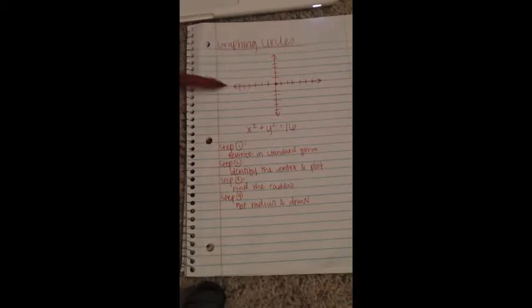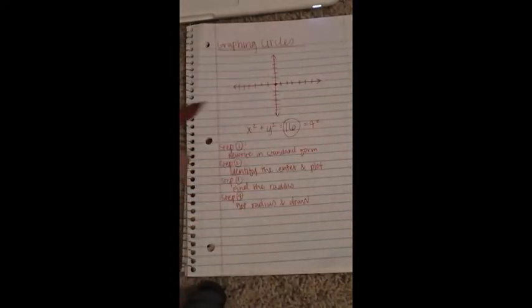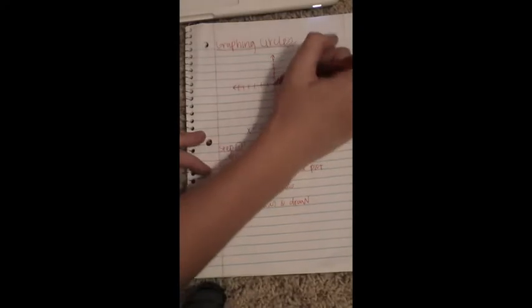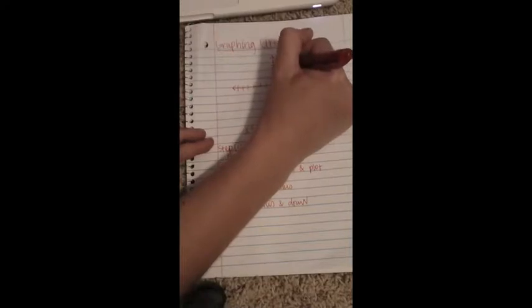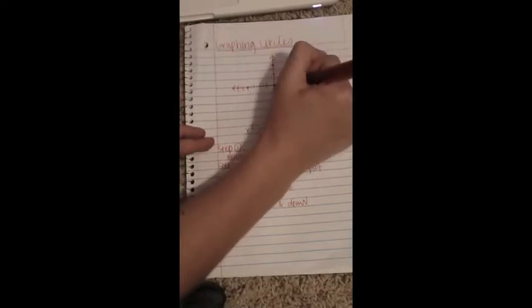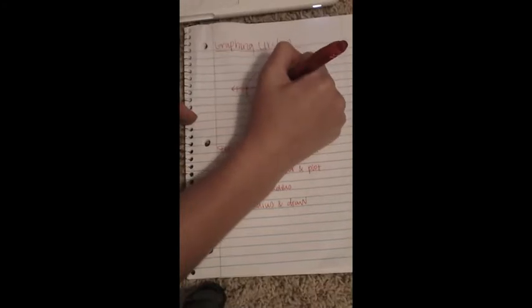Since the equation x squared plus y squared equals r squared is equal to 16, when we put it into a squared value it is 4 squared. So when you graph it, this is step 4, you plot the radius and draw. In each direction on the y and x axis of the graph, you go 1, 2, 3, 4 from the center of the circle. And then you connect all the points.